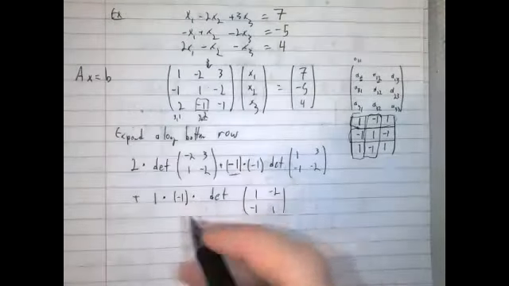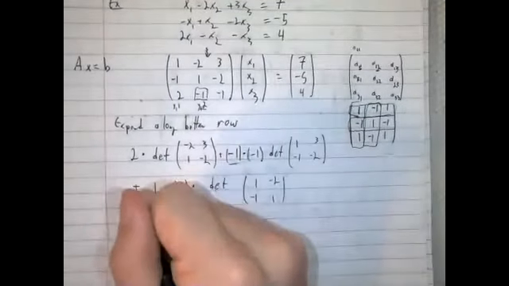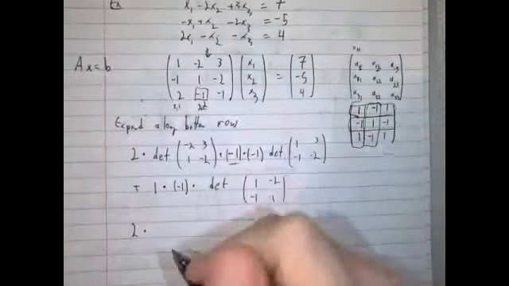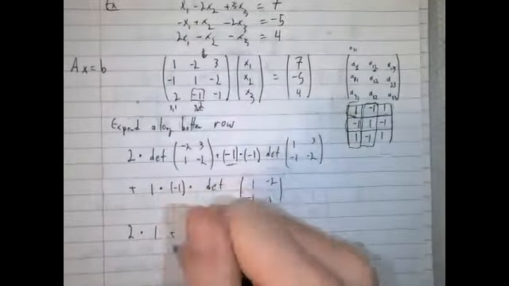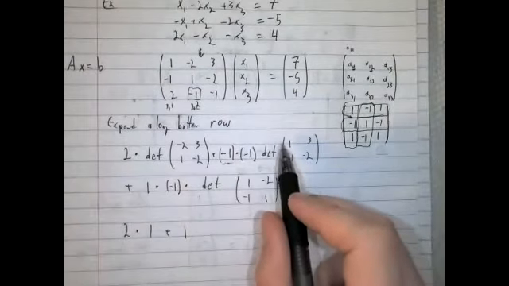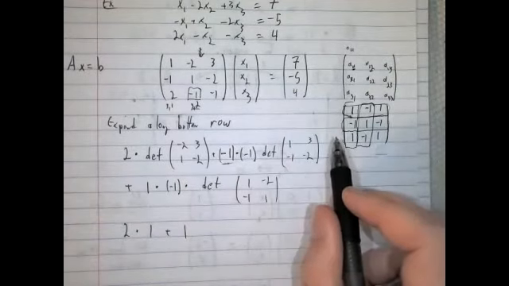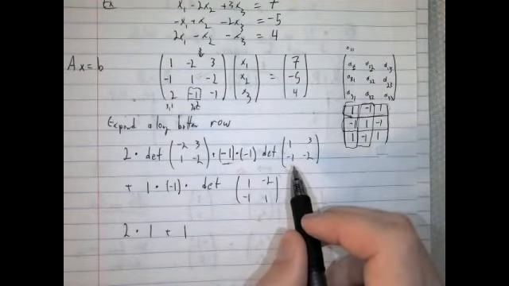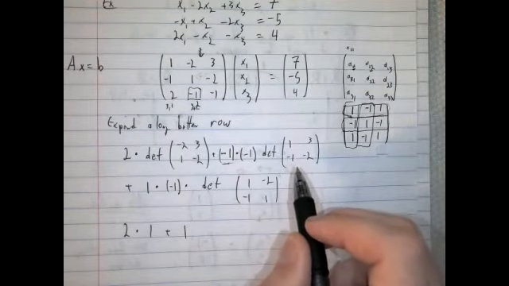Okay, so in particular, if we actually do this computation, this is going to be 2 times this determinant, which is 4 minus 3, which is 1, plus a negative 1 times a negative 1, so a 1 times the determinant. This is negative 2 minus a negative 3, so negative 2 plus 3.